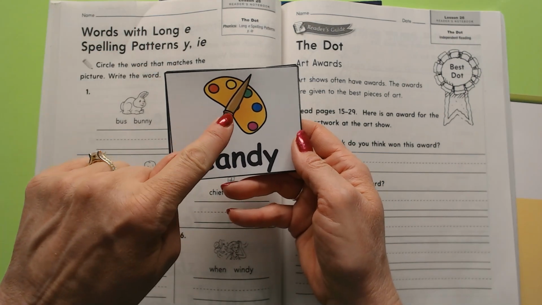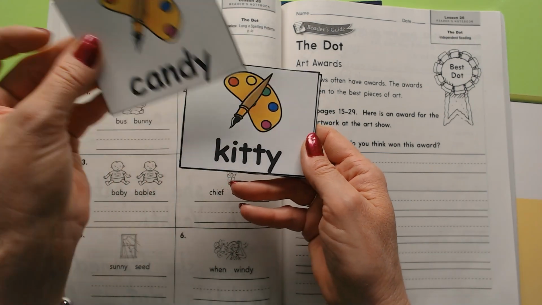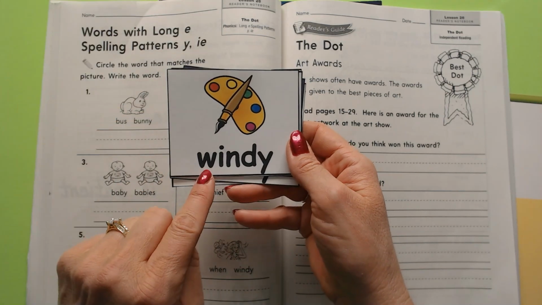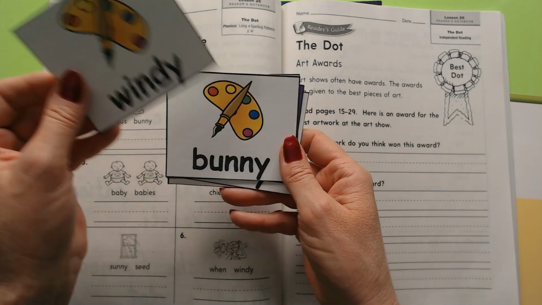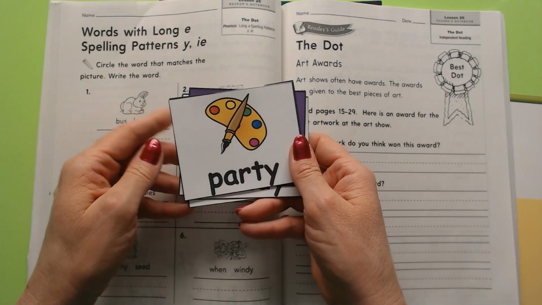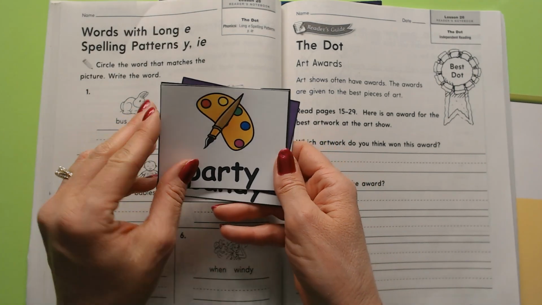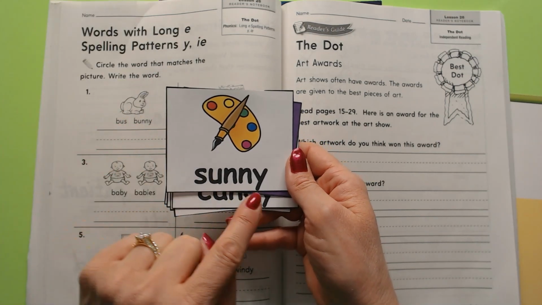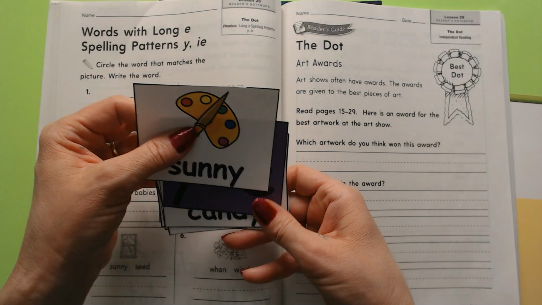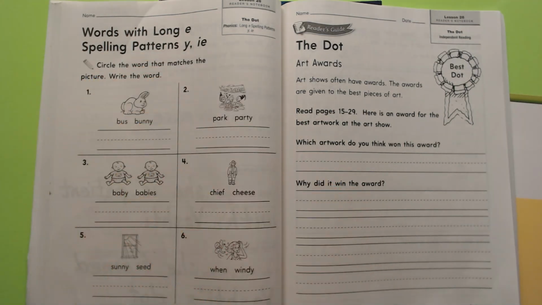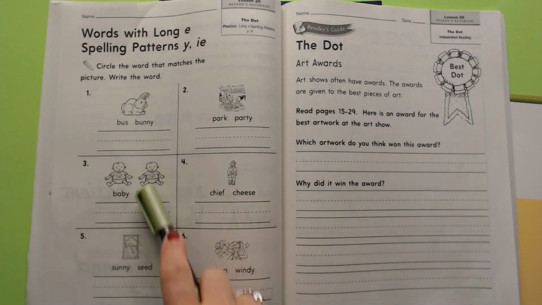And I'm sorry, the pictures don't match the words. It's just the way these cards are. Kitty, windy, bunny, party, and sunny. Remember that Y at the end of all these words spells the E sound. Okay? And let's just do those. Let's do those on here.